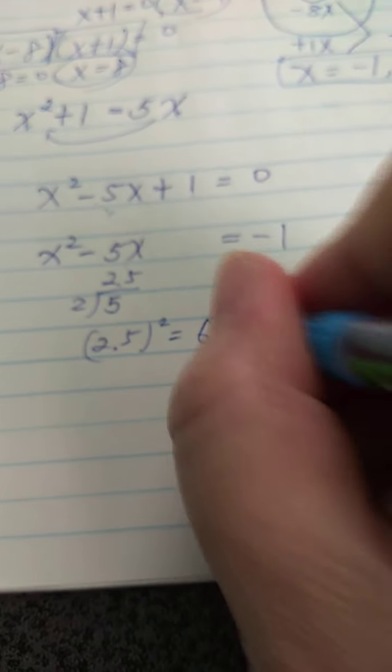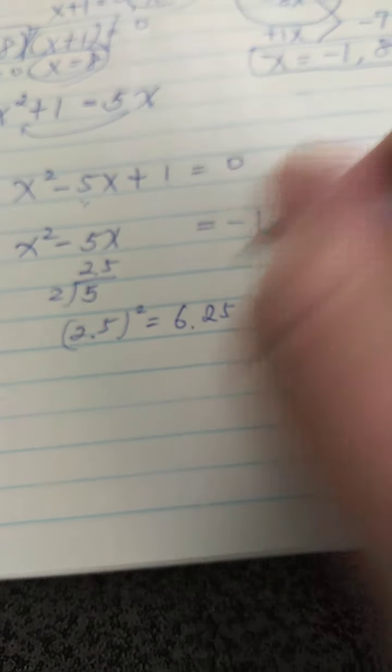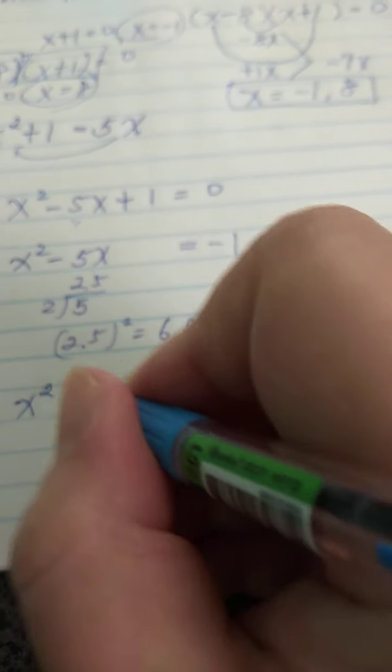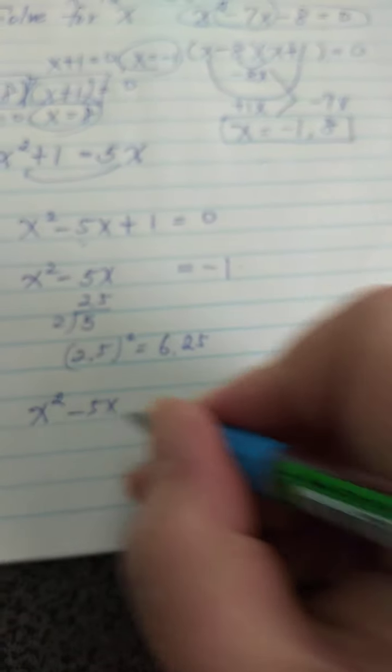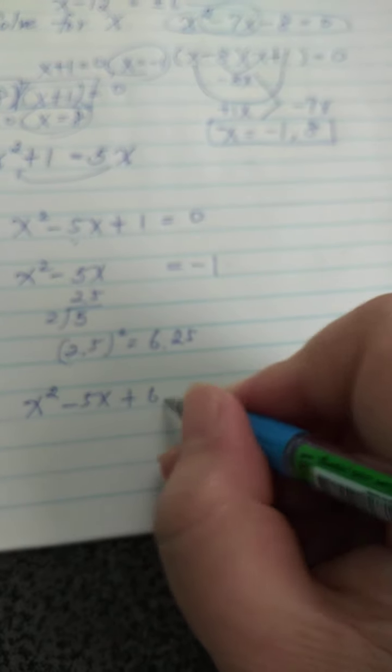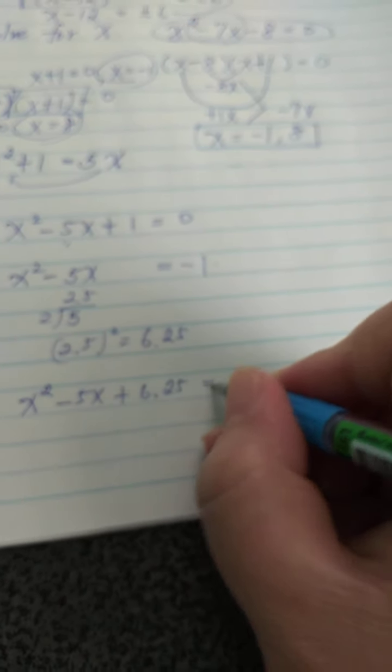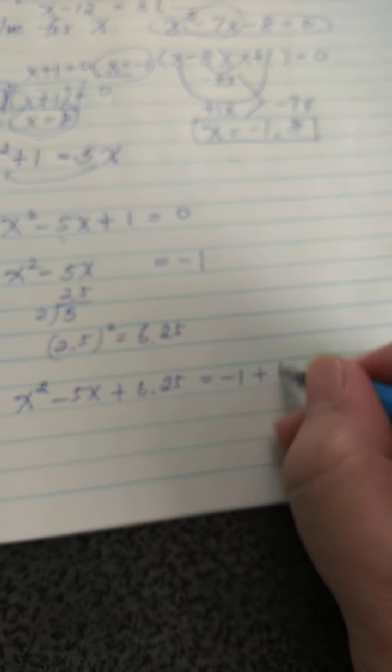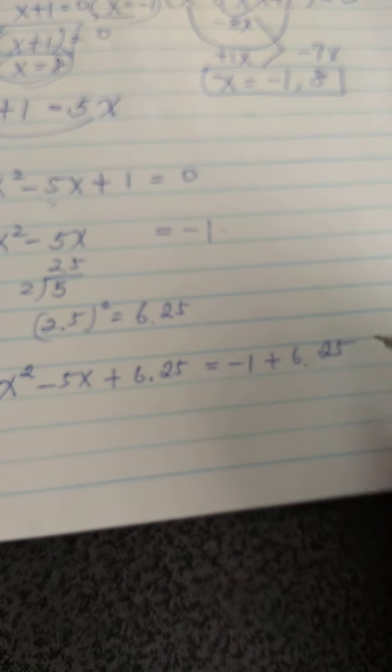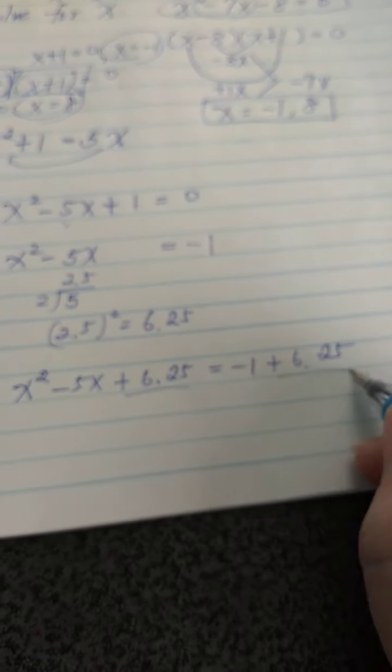Okay, so your 6.25 gets added to both sides. So you get x squared minus 5x plus 6.25 equals -1 plus 6.25. So you have to add this to both sides.